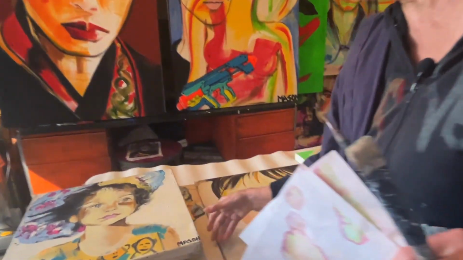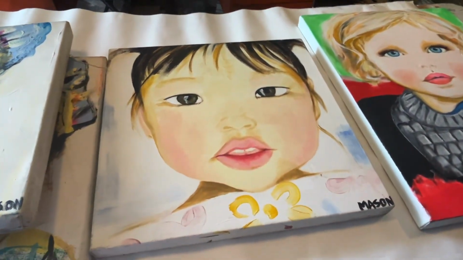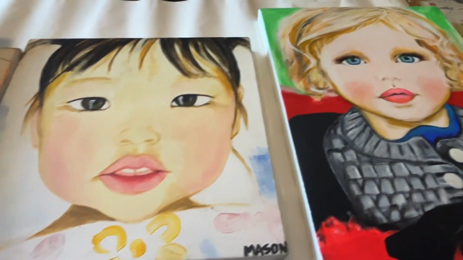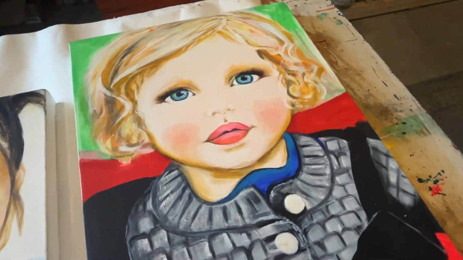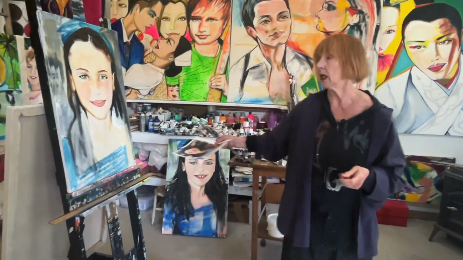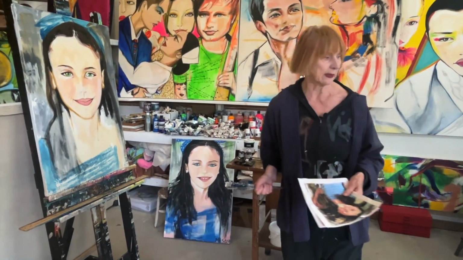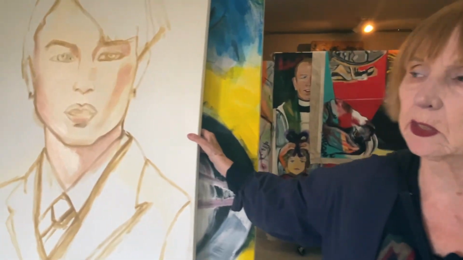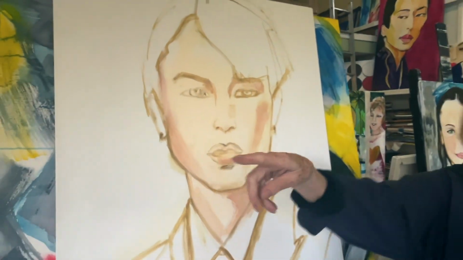I do the different sizes. This is an 18 by 18. This is an 18 by 18. This is an 18 by 24. These are all older portraits. What I'm working on now is a 24 by 36, because that's the size that I have done for this client and that she's requested. And over here we have a piece I'm working on, which isn't a commissioned portrait. It'll probably end up something like this one over there.